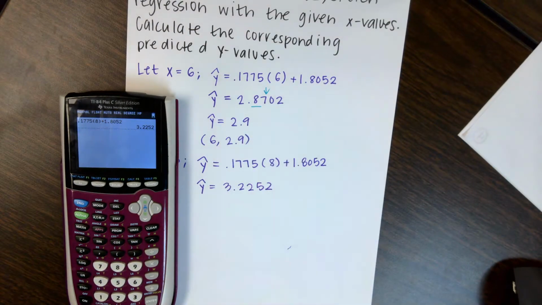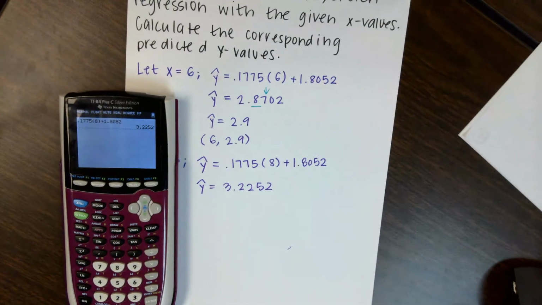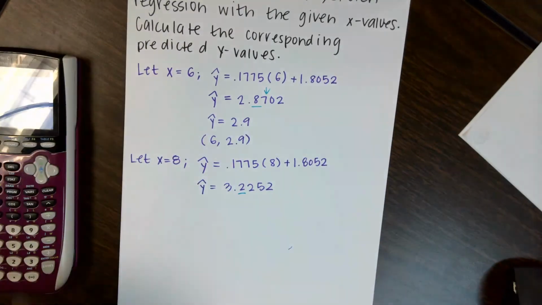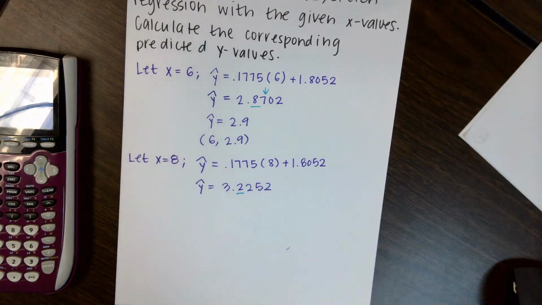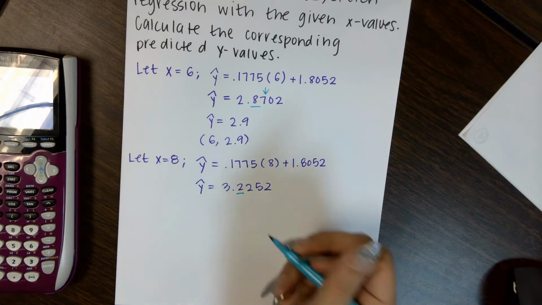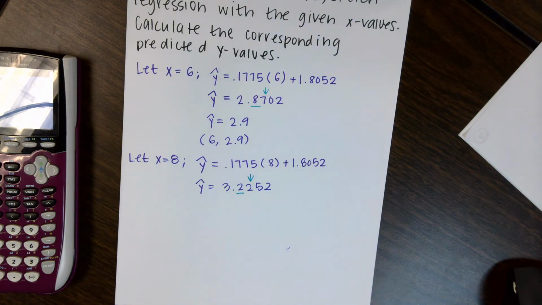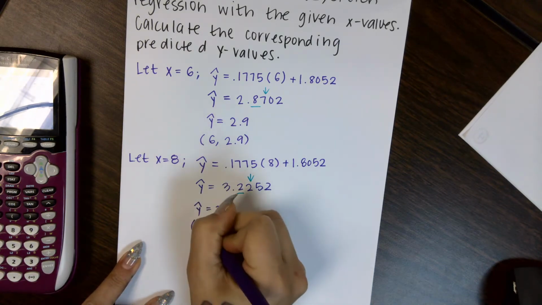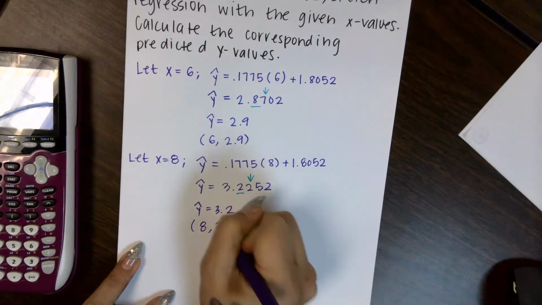3.2252. But when I look at my data, it's rounded to the tenth place. So I'm going to round this to the tenth place. That's letting X equal 8. And this is so that I have 2 coordinate pairs so that I can actually sketch this graph. On the homework, you don't really sketch it, right? You're plotting the points and then you're going to put that line through those points, sorry. So this is saying that when X is 8, my predicted Y value is 3.2.